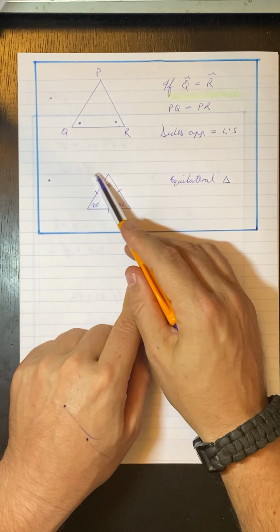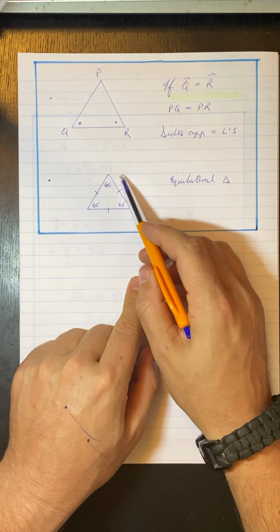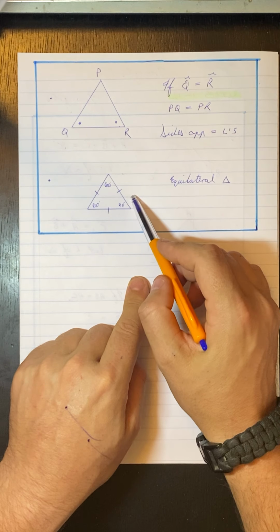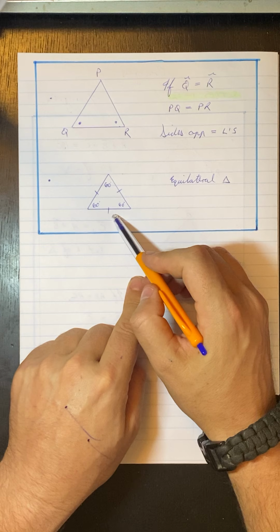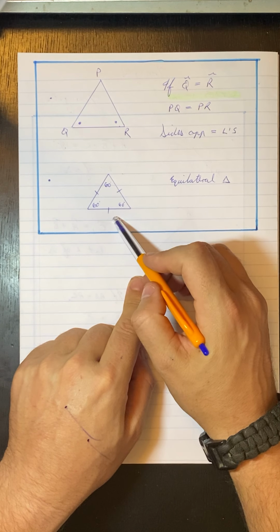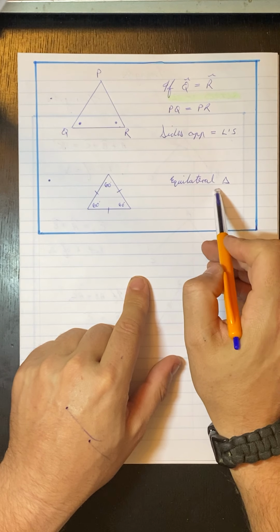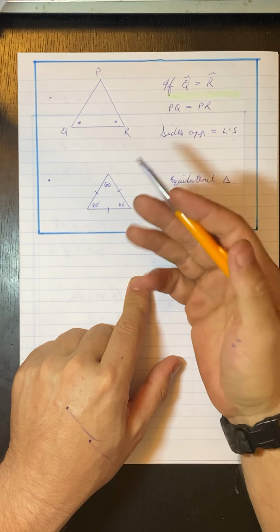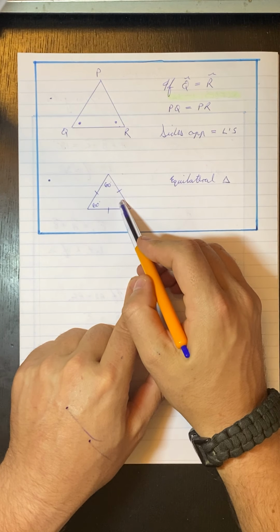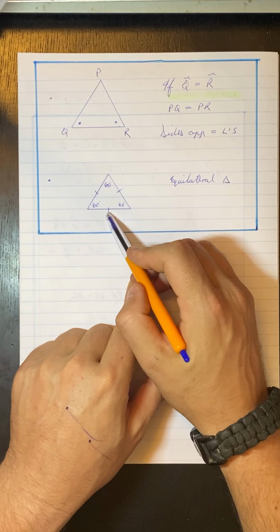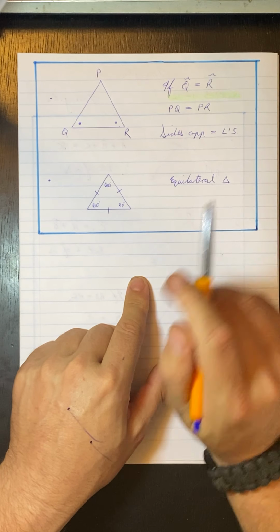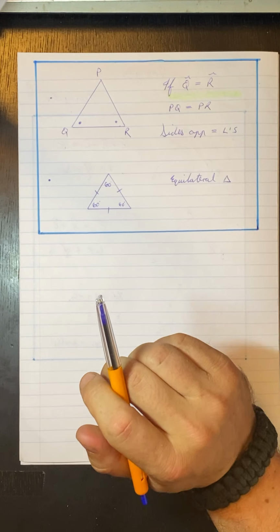The last one I want you guys to remember is this is an equilateral triangle. In other words, all the sides are equal. So if all the sides are equal, then you can say all the angles are 60. And our reason is equilateral triangle. Or vice versa. If all the angles are 60, then all the sides are equal. Again, reason: equilateral triangle. Going on to example 1.